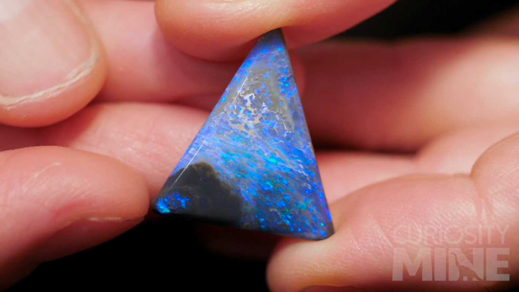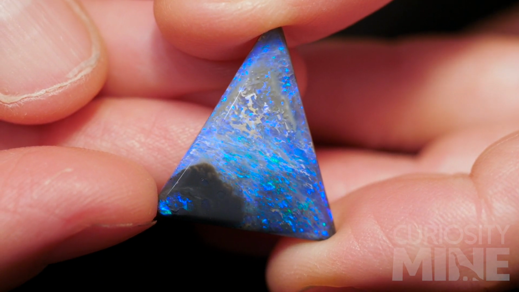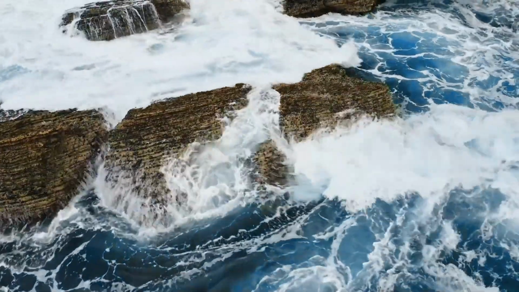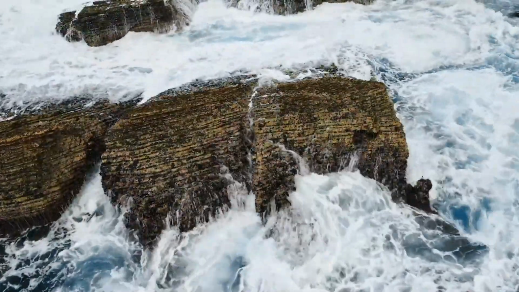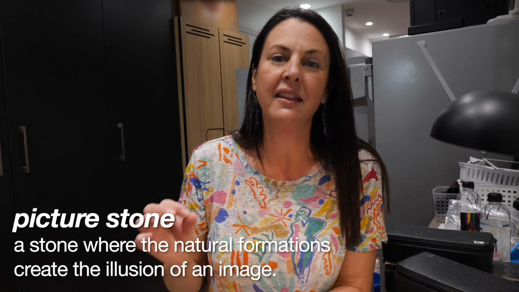In this one, the webbing is sort of white and looks like white paint splash across the face, and then it has beautiful blue gem colour opal. Actually, the webbing in this piece looks like ocean foam across the face of the stone. So interesting, it is what we call a picture stone, so the webbing can create pictures within the face of the colour.